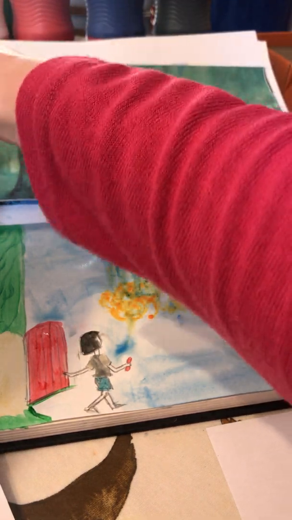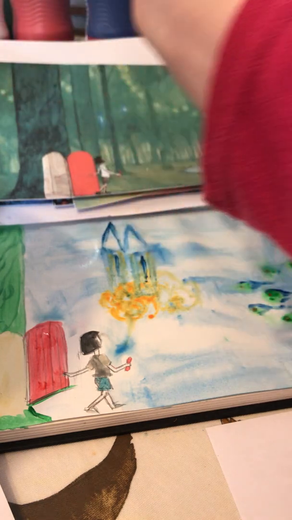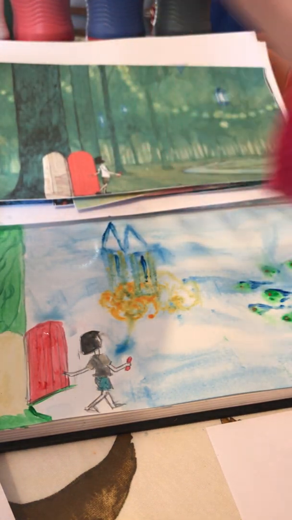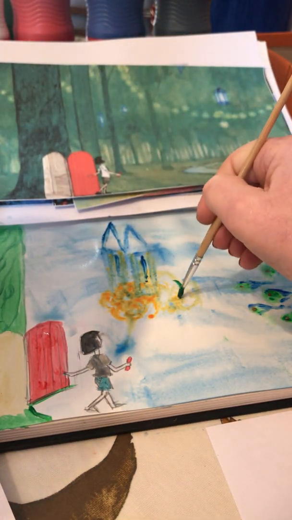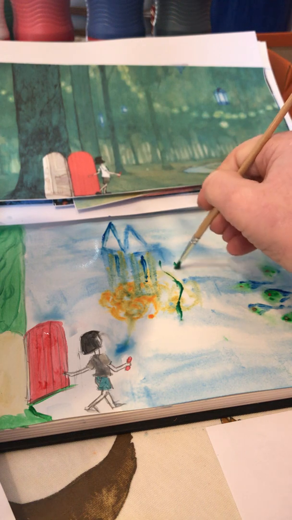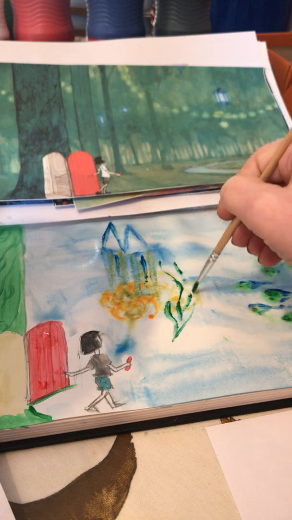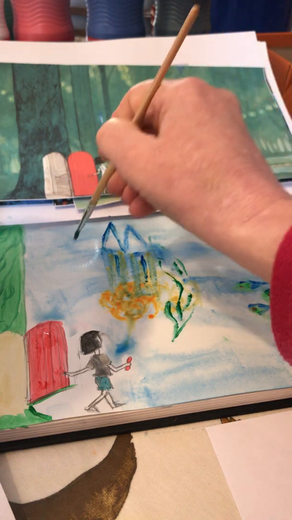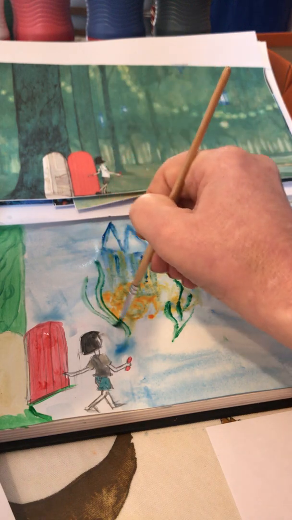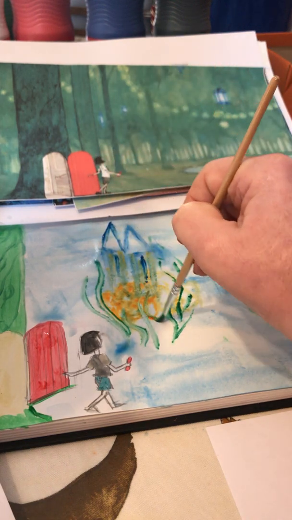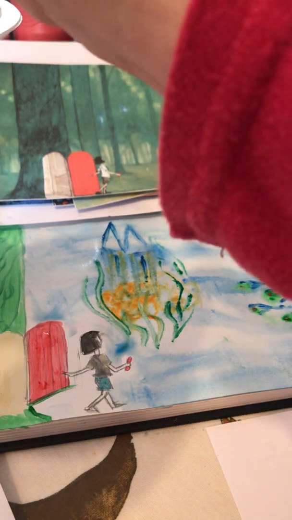And then I'm going to do maybe some seaweed, some dark seaweed coming up and around my castle, surrounded by all this very large seaweed.